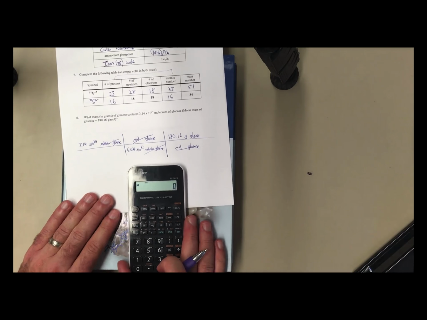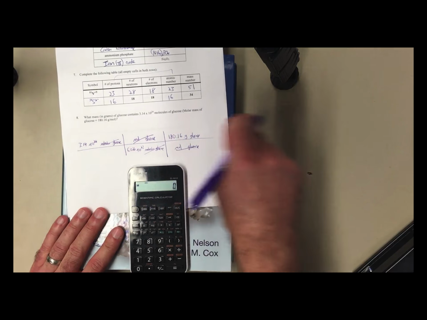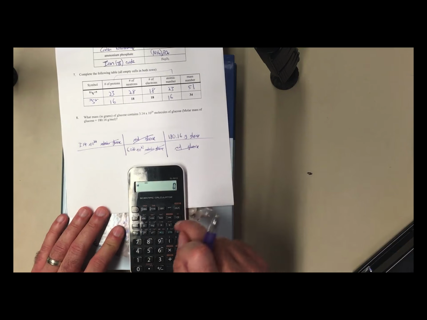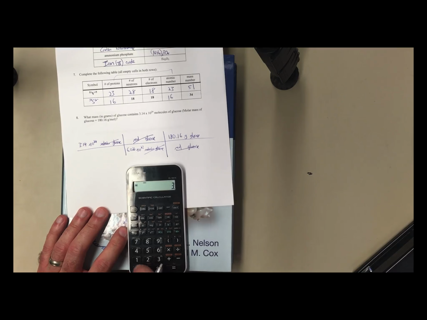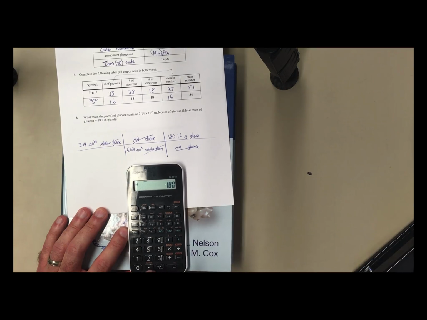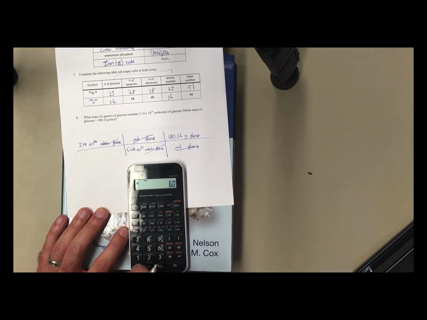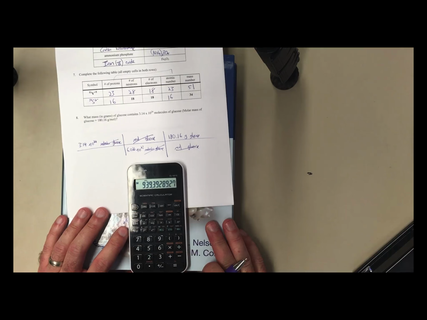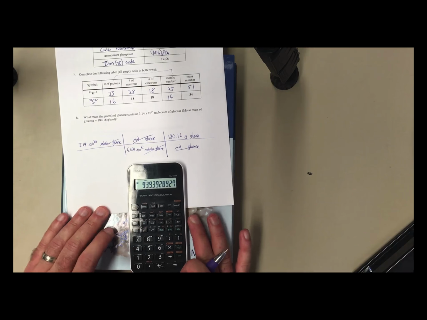And so I think it makes sense to just multiply everything in the numerator and then successively divide by denominators. So 3.14 exponent 24, that's the molecules, and I'm going to multiply that by 180.16, and that's the mass there, equals, and then I'm going to divide now by Avogadro's number, 6.022 times 10 to the 23rd, and I get 939.3928 and so forth and so on.